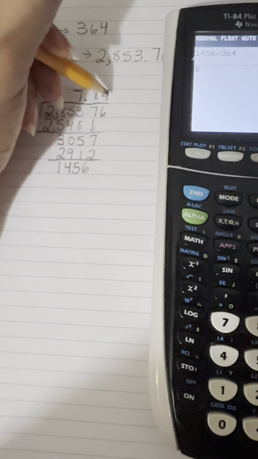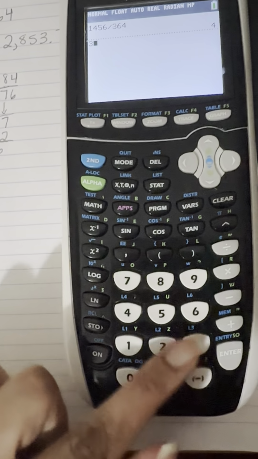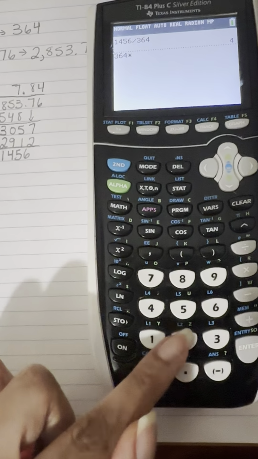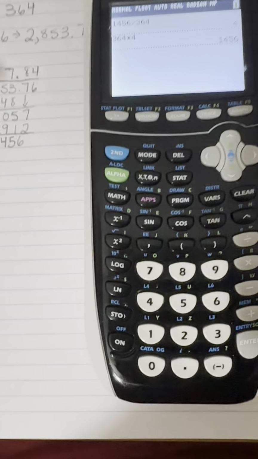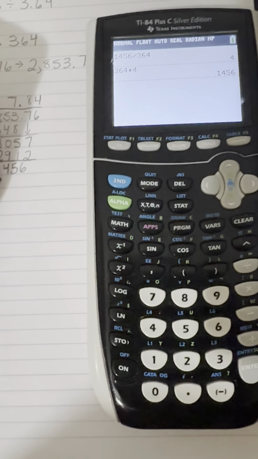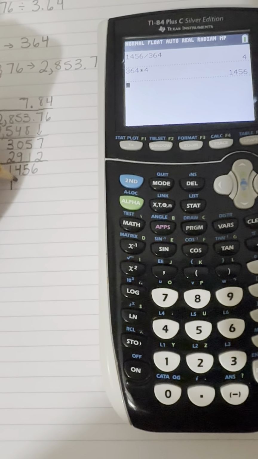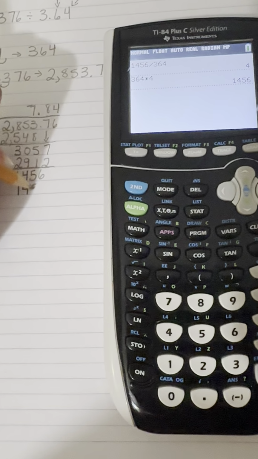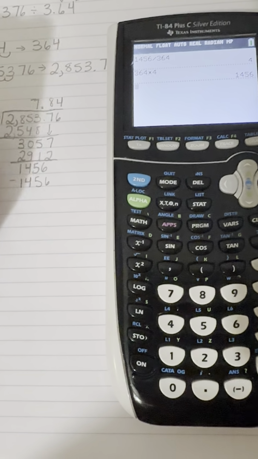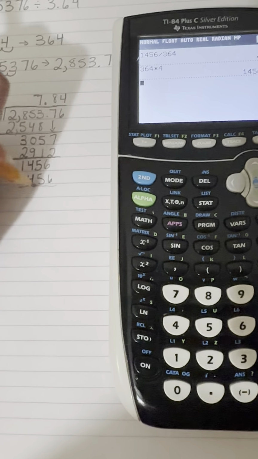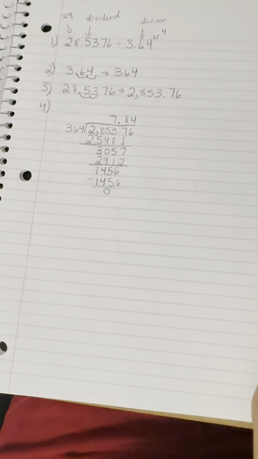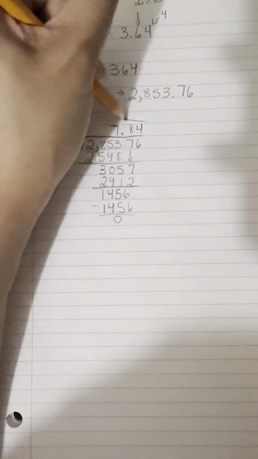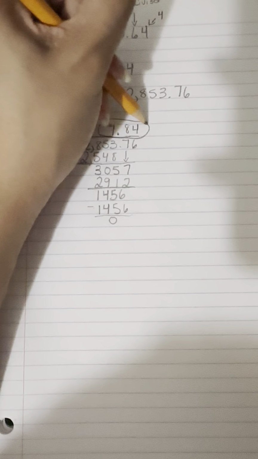So 364 times 4, let's put that in our calculator. And that is 1,456. And 1,456 minus 1,456 is 0. So we are left with our final answer of 7.84. And there you have it.